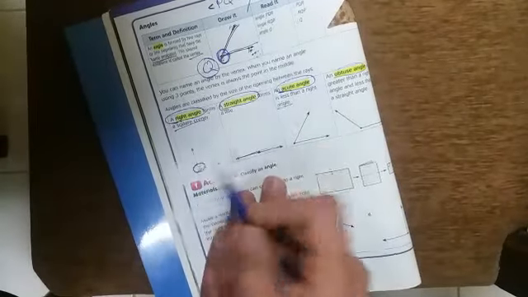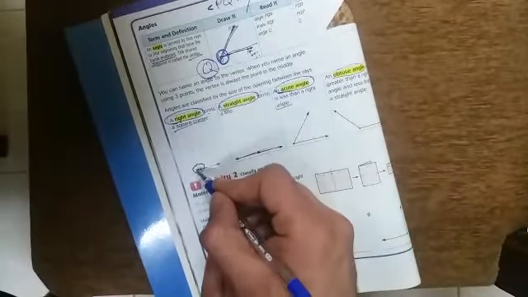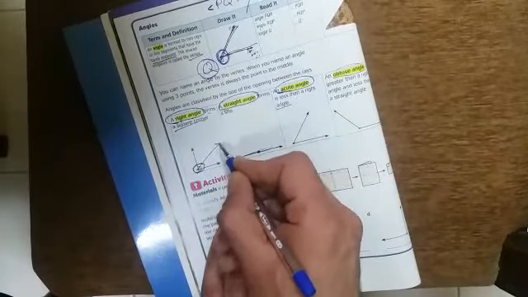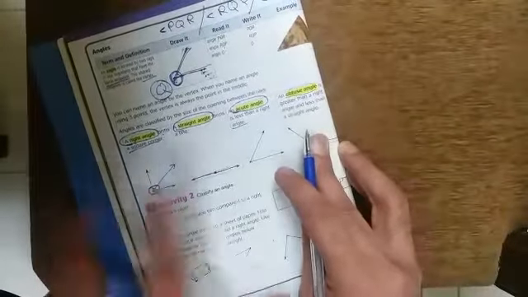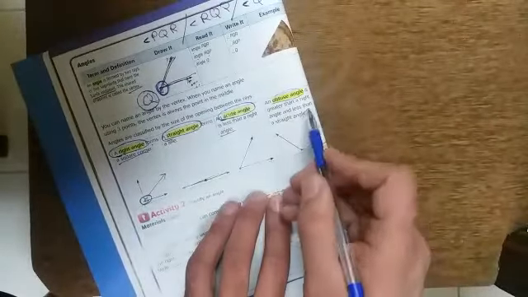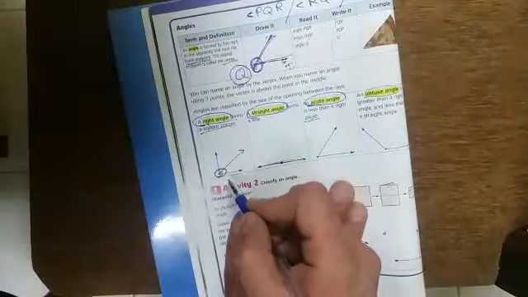So this is what? Right angle. The acute should be less. If I want it to be less, like this, I'm going to draw the line. Okay? Like this. Obtuse, it's greater than the right angle and less than a straight angle. So it's going to be between right angle and straight angle.